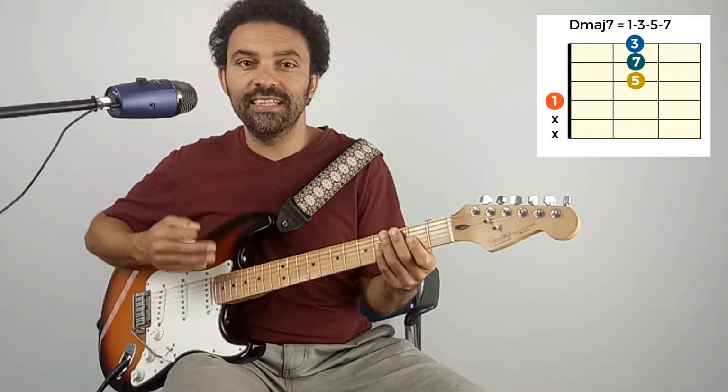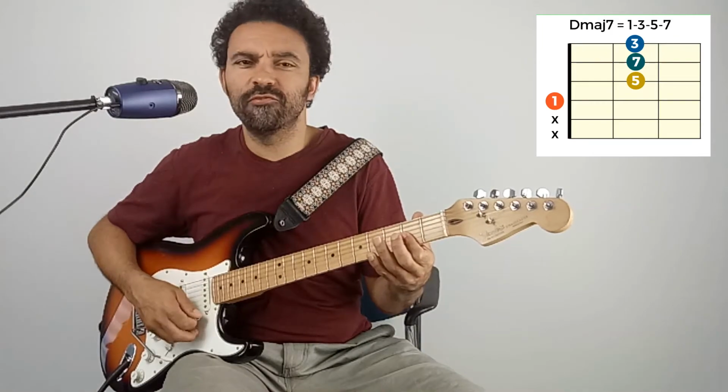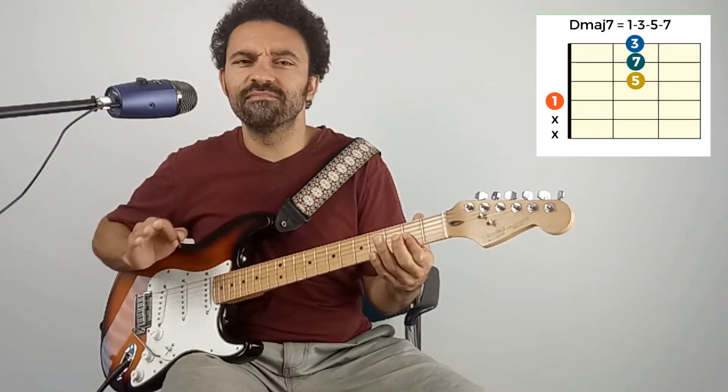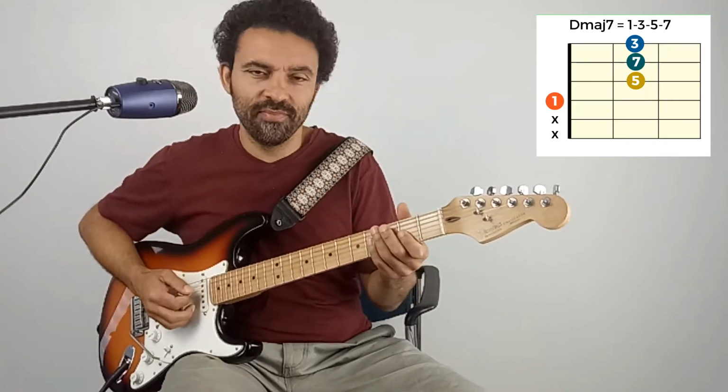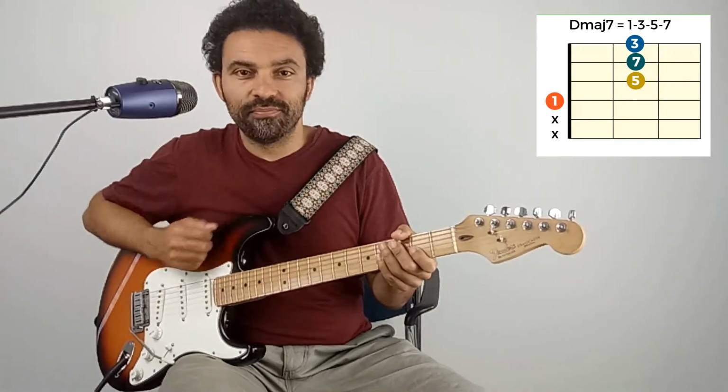And that is a D major 7 chord. Sound of Summer. Really mellow and kind of sweet. I love major 7 chords. Okay, let's look at a dominant 7th chord.